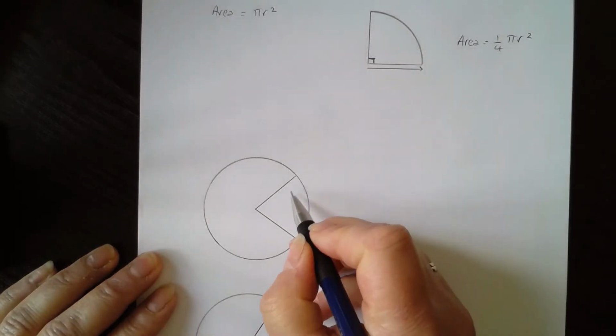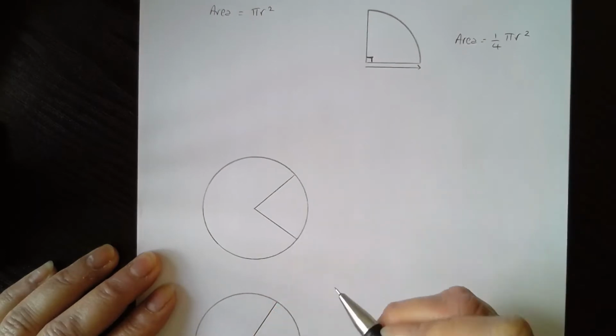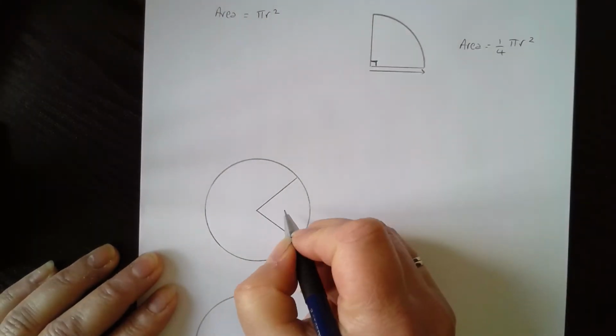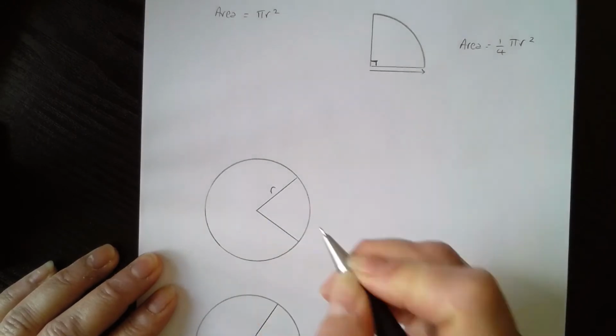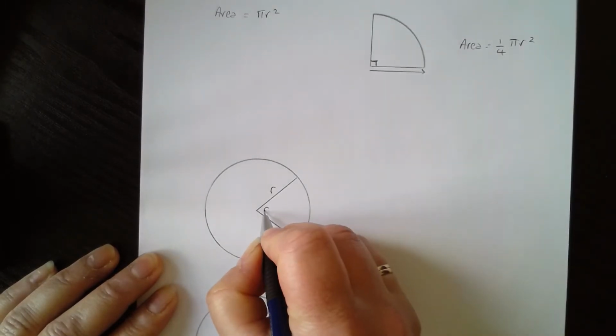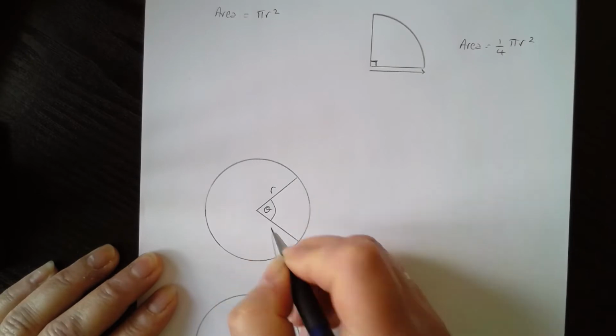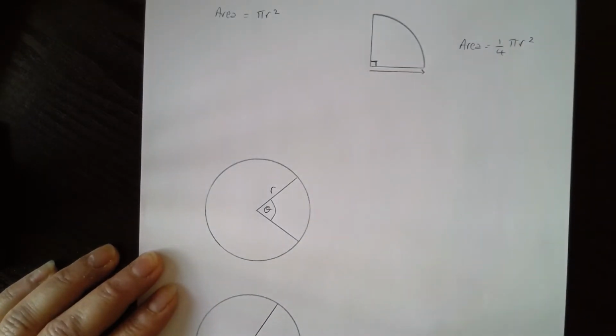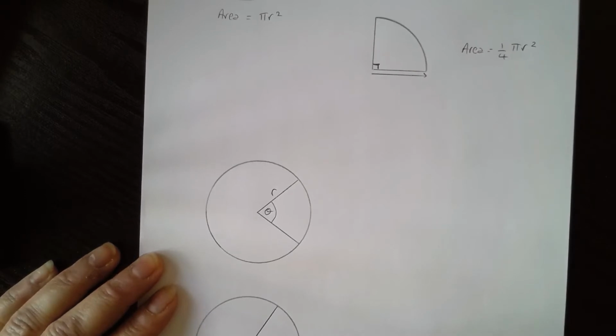But we're interested just in this small one to start with. So this sector here has got a radius of r and an angle at the centre of theta. It just represents any angle, the Greek letter theta representing any angle.